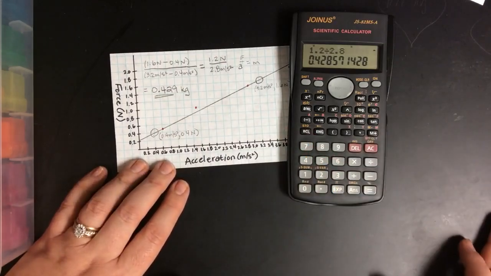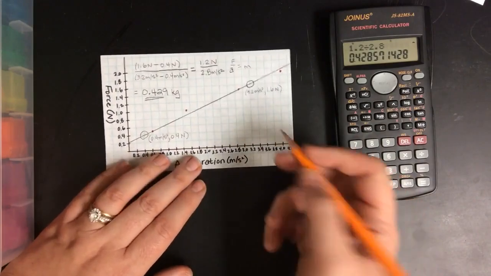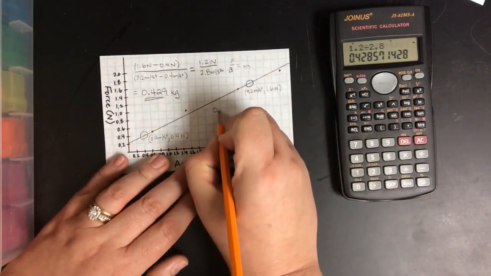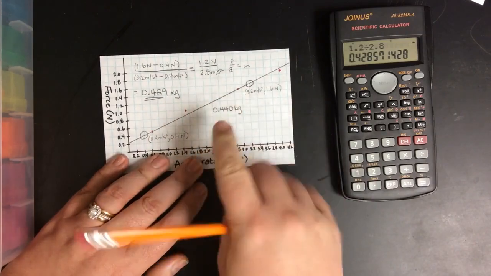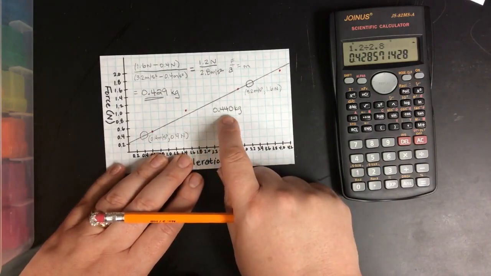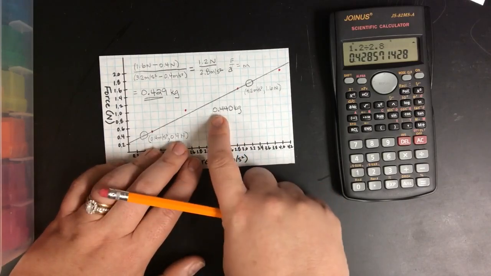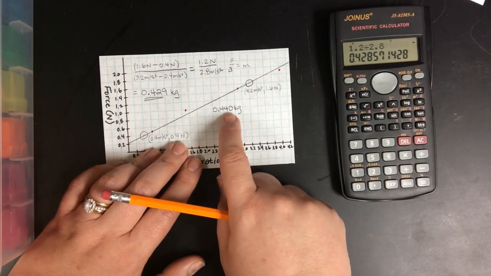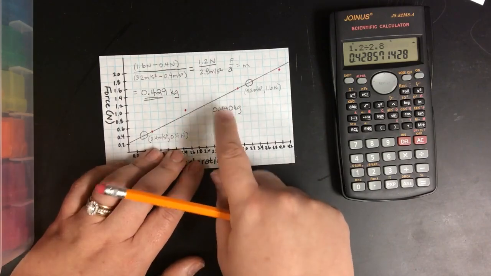Now we're going to find percent error. Our actual, in this case, 0.440 kilograms. That's the total of the cart plus the hanger for every single trial. If you go back through your journal and add up the cart mass plus the hanger mass, it's going to add up to 0.440 kilograms every single time.